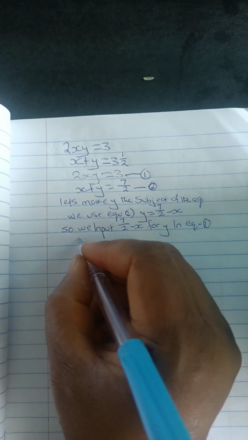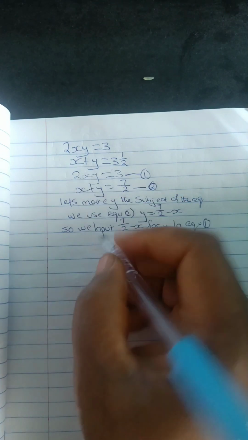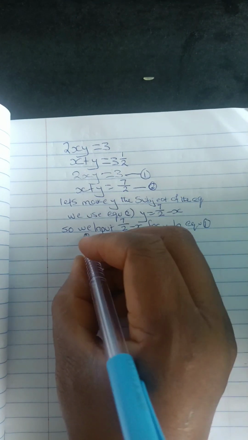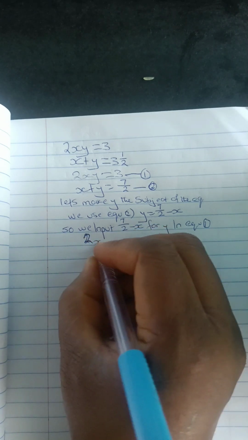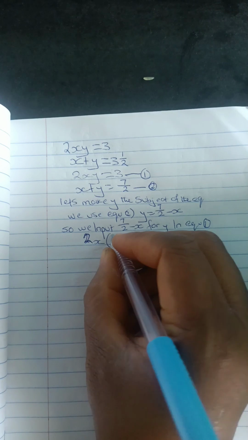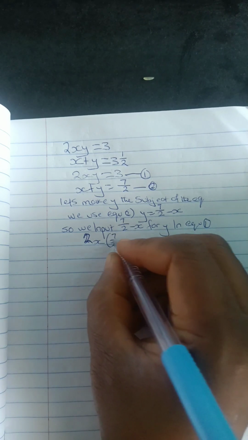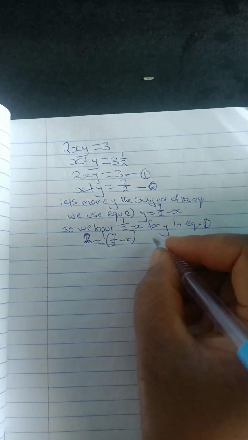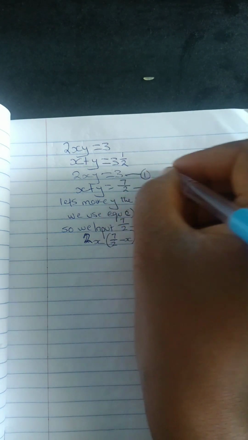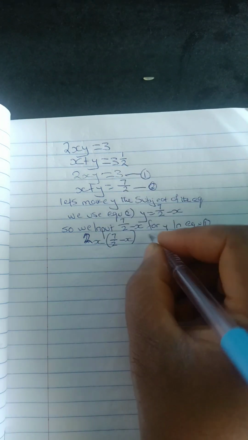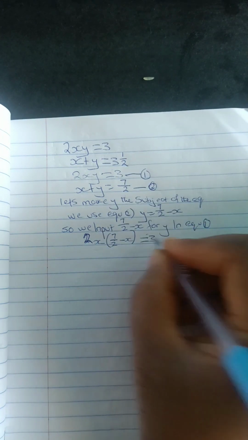So this is what I mean, this equation 1: 2x + y. We now have y as 7 over 2 minus x. So this is our y. This is our equation 1, which is equal to 3.